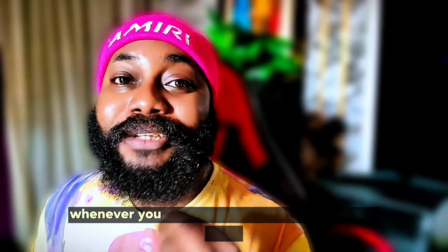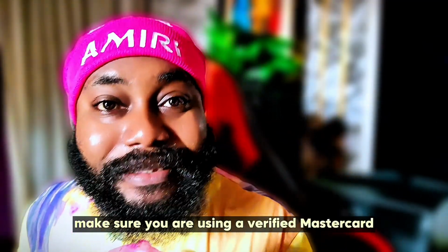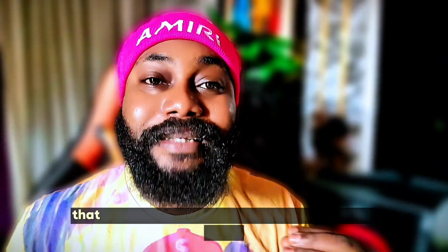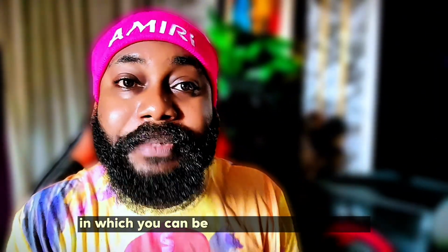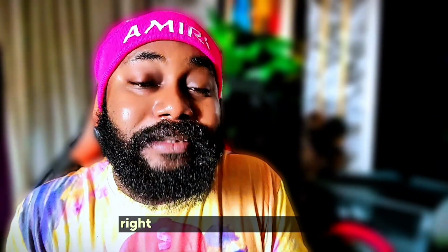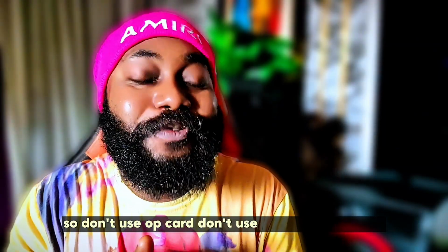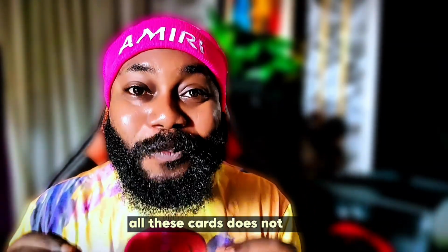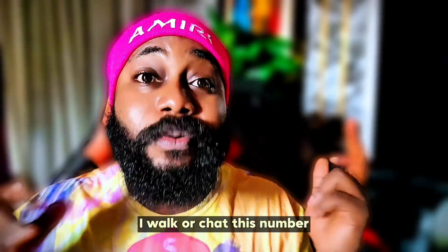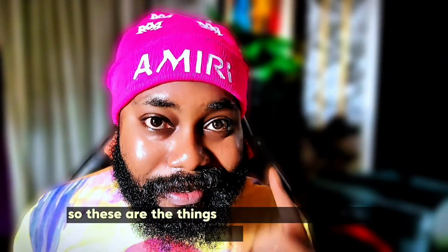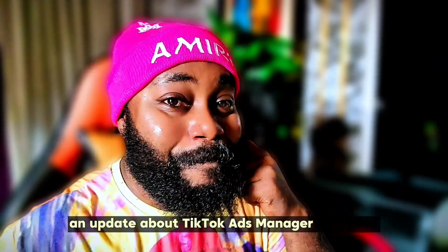Lastly, whenever you are trying to pay for your TikTok ads, make sure you are using a verified MasterCard or a Visa card that has a number that receives credit or debit alerts, in which you can get an OTP code to authorize your payment. So don't use OPay card, don't use PalmPay card. All these cards do not work. You can also let me know in the comment section if you want to know the cards that work, or chat this number and I'll be able to reveal them to you. So these are the things I need to let you quickly know and update about TikTok Ads Manager in Nigeria.